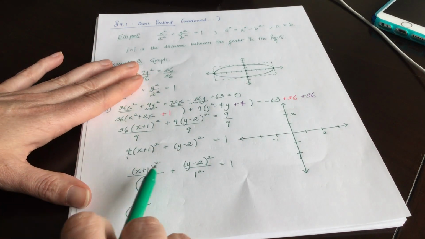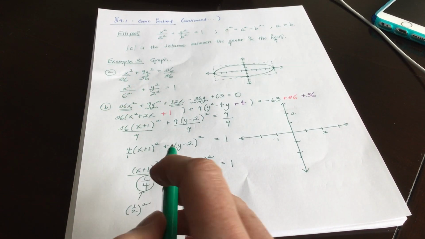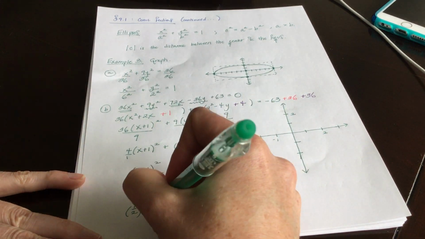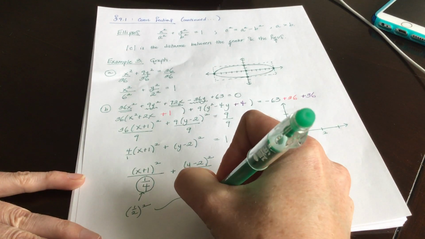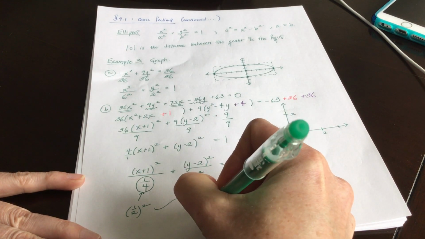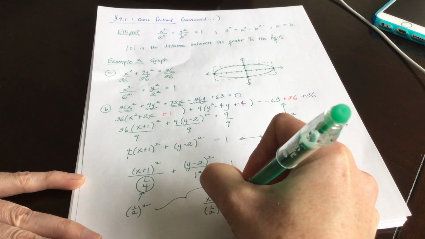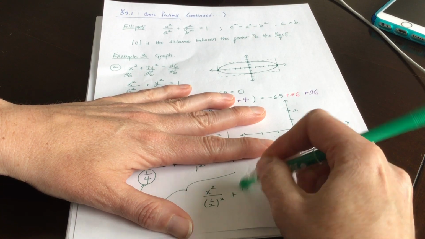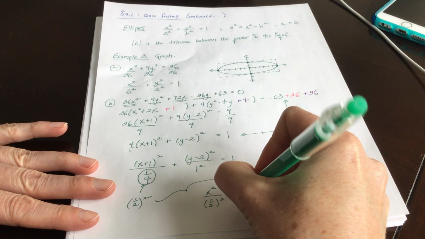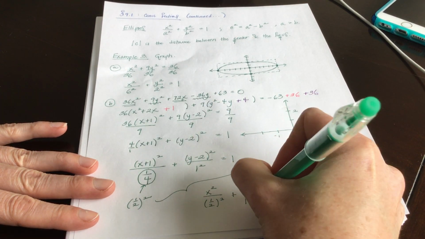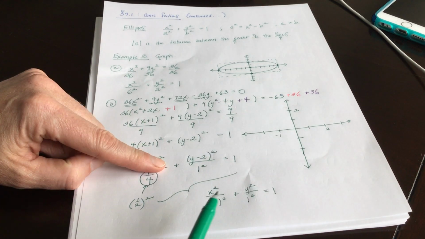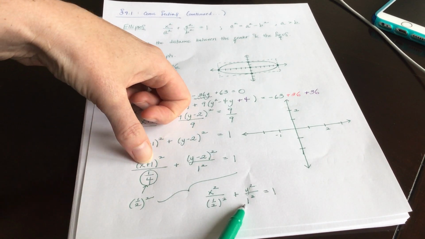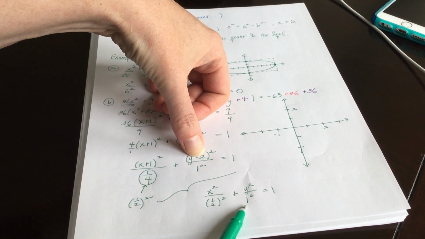Okay, so you basically have something that would have been the graph of x squared over 1/2 squared plus y, sorry, I'm taking the shifts off here. If you take the shifts off, y squared over 1 squared equals 1. So you basically, this graph is this one that just got shifted to the left one and up 2.